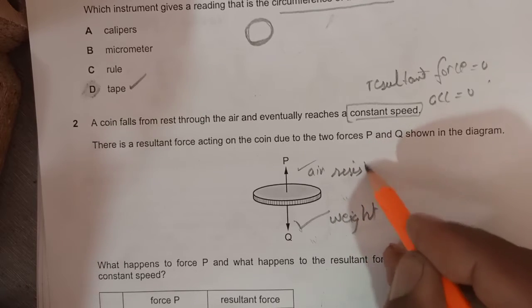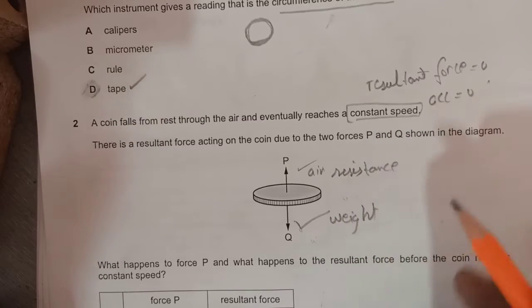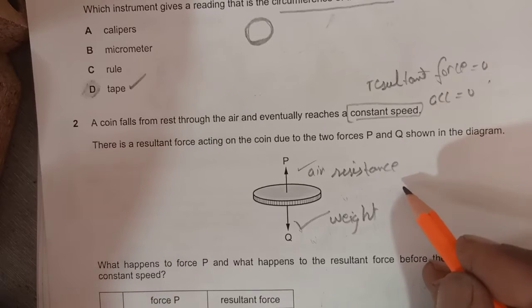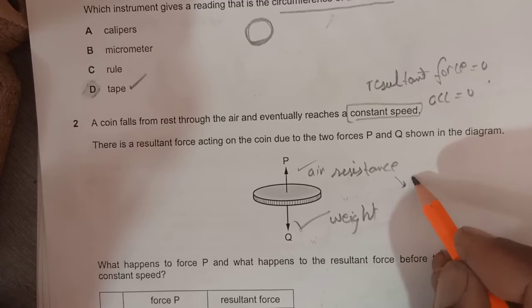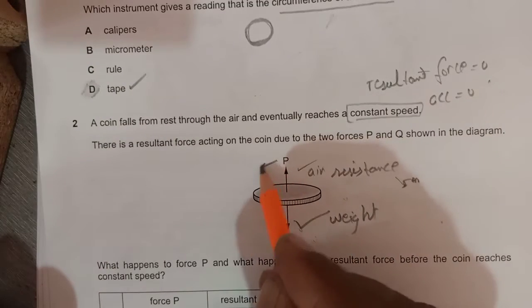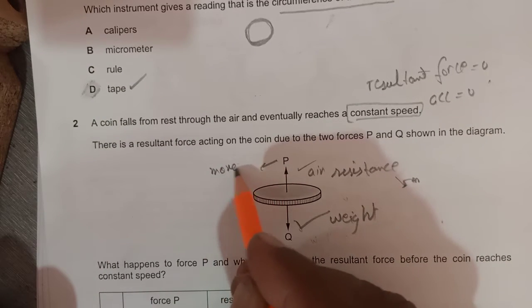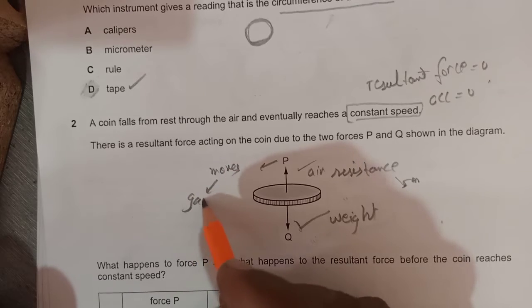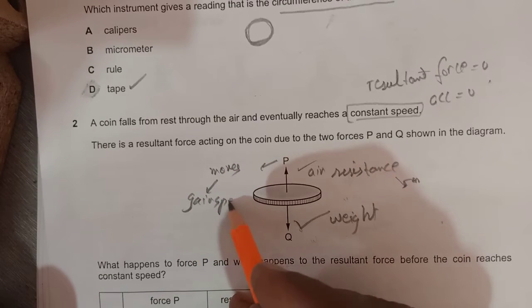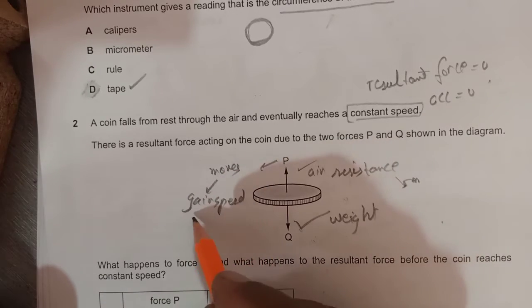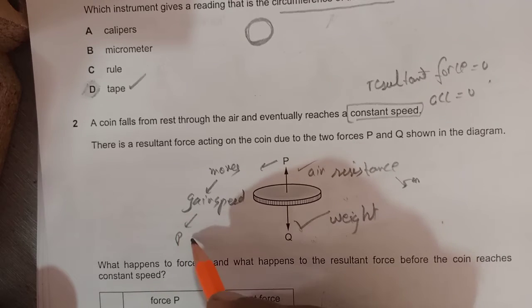This air resistance arises when the coin moves. When the coin moves, it gains speed. When it gains speed, which goes on increasing, P increases.